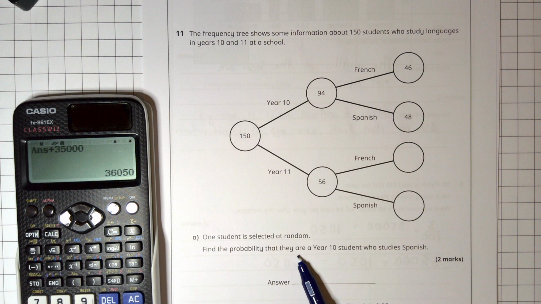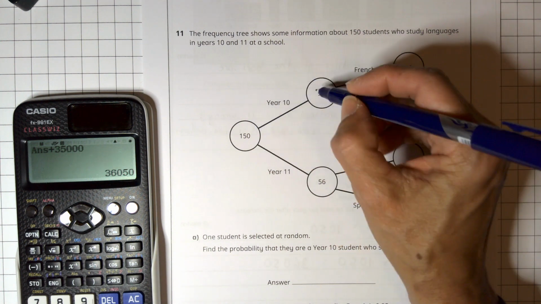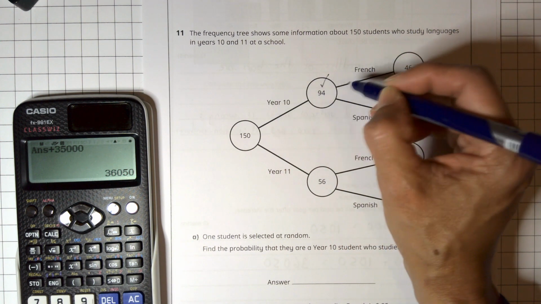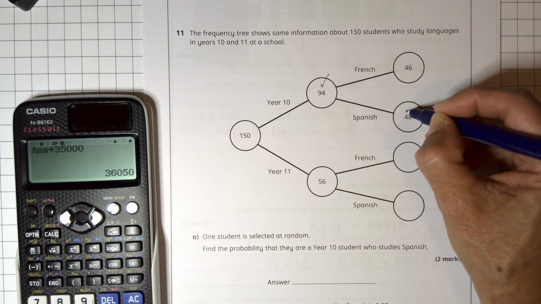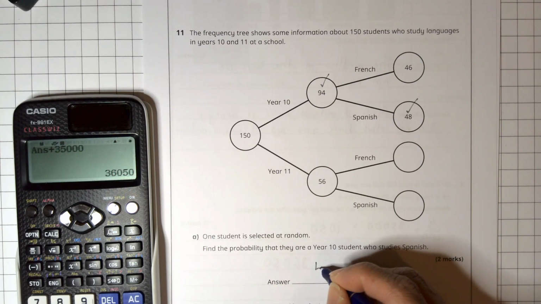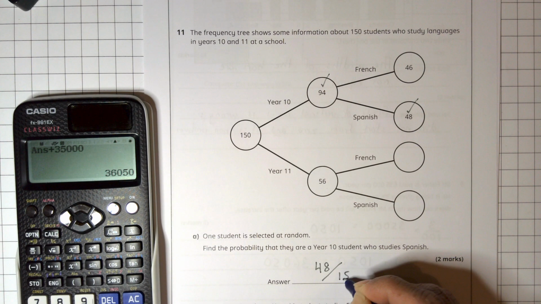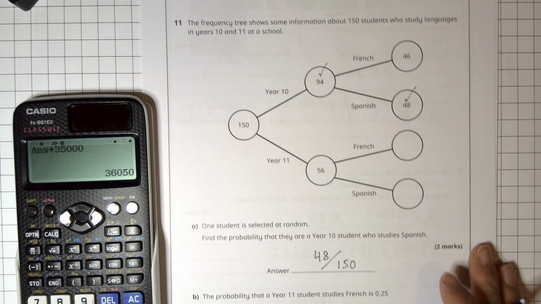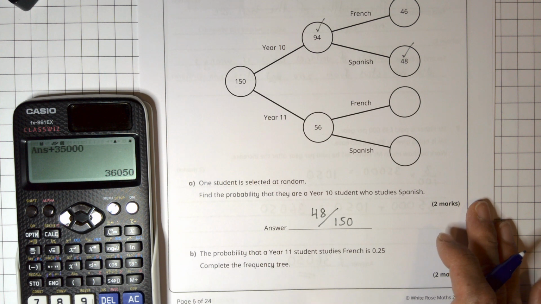Find the probability they are a year 10 student who studies Spanish. So we're looking for year 10, which is this lot here, and out of those year 10, the ones who study Spanish. So how many are there? There are 48 students that study Spanish that are in year 10 out of all the students that they could have chosen. So that's the probability. We don't need to change it to a decimal because they haven't asked for it.